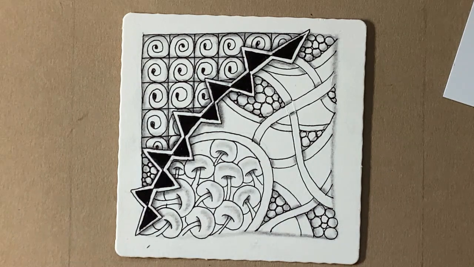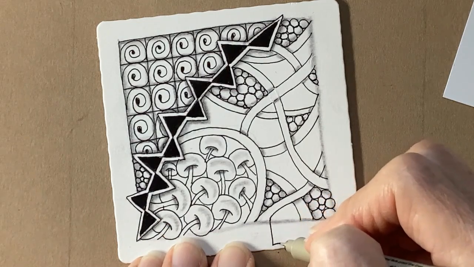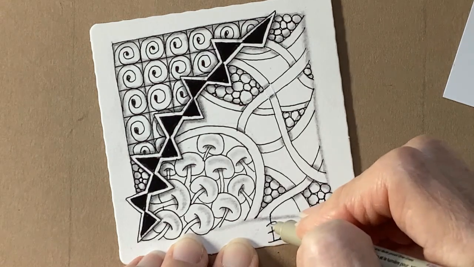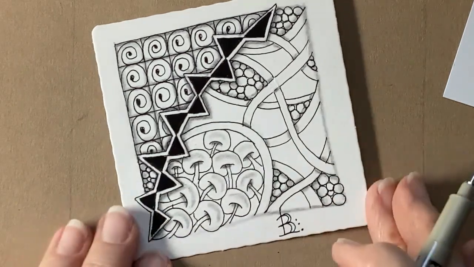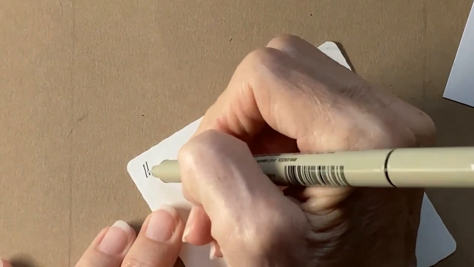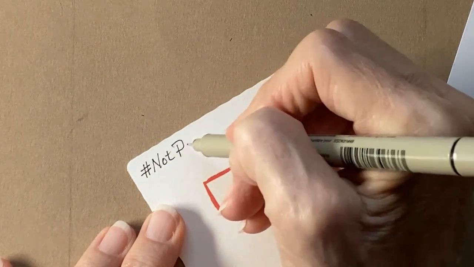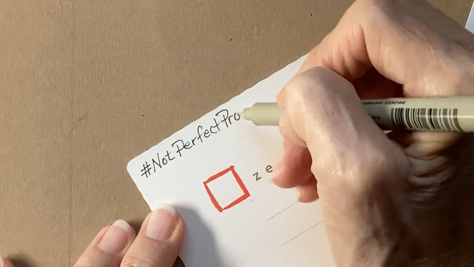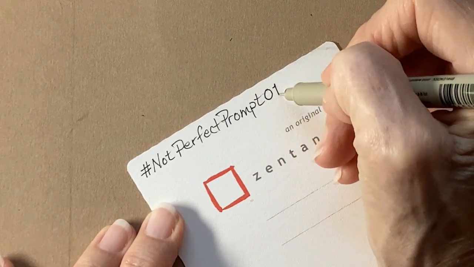All right, I'm going to add my chop. Okay, on the back of your tile, add, this is going to be our Not Perfect Prompt 01, our first one.